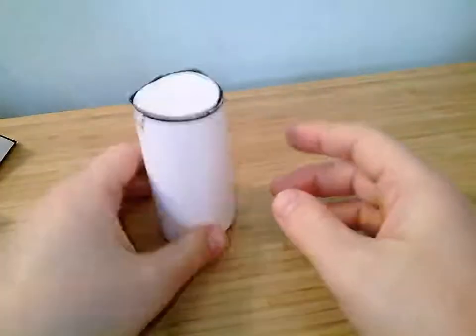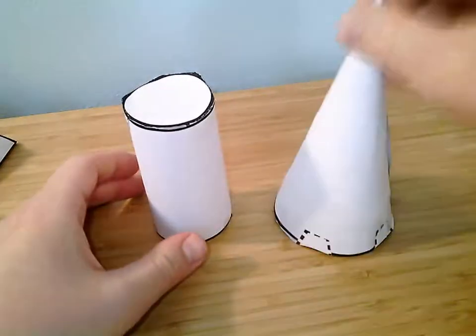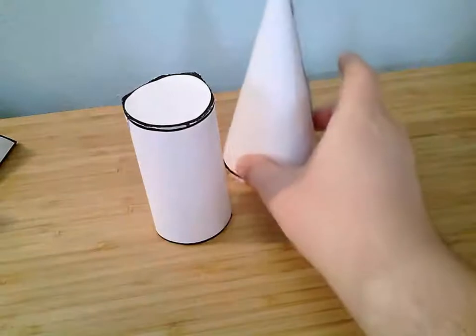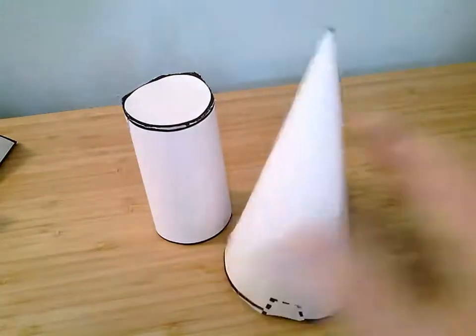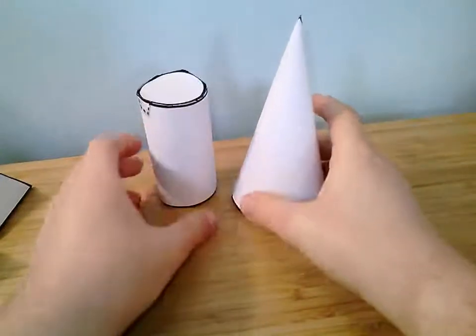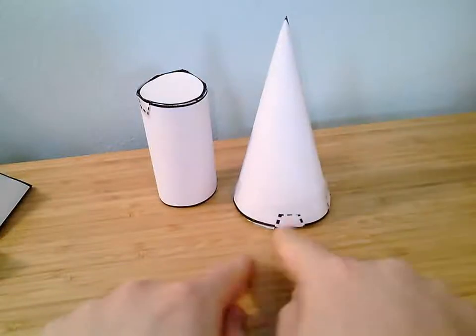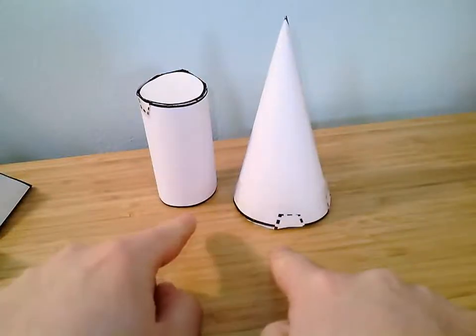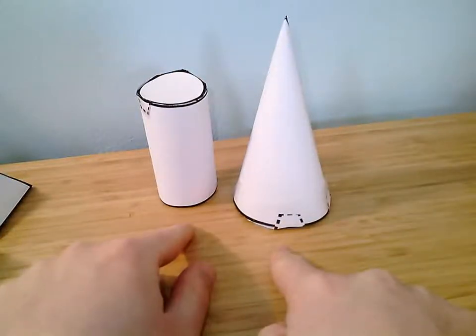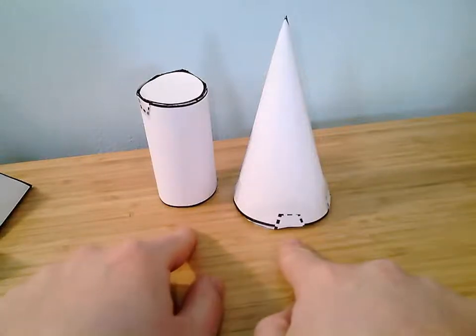So we have a cylinder, which has 2 bases, versus a cone. A cone, which has 1 base and again a vertex at the top. So again, there's a difference between a shape with 2 bases, circle, that means cylinder, and a shape with 1 base, which is a circle, which means it's a cone.